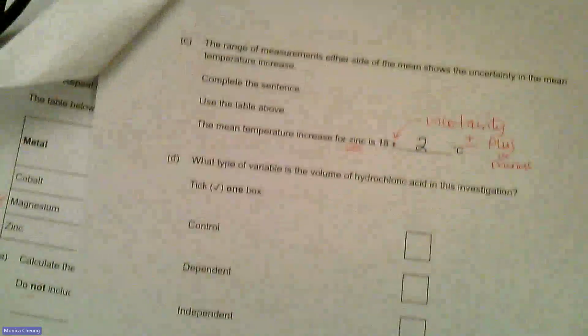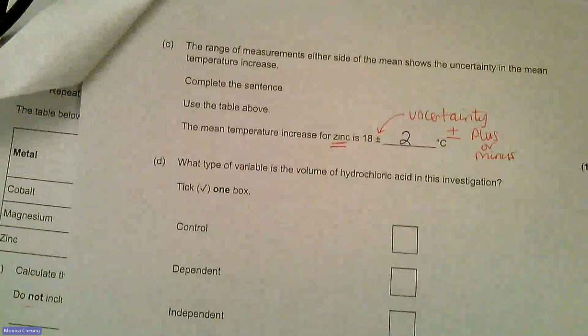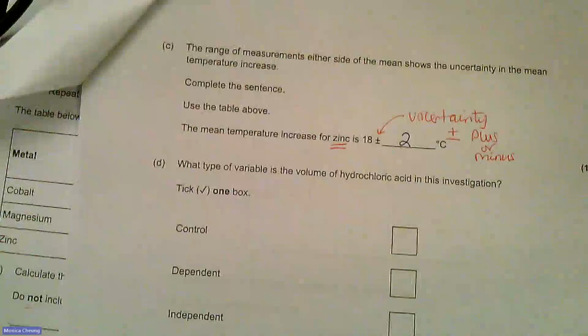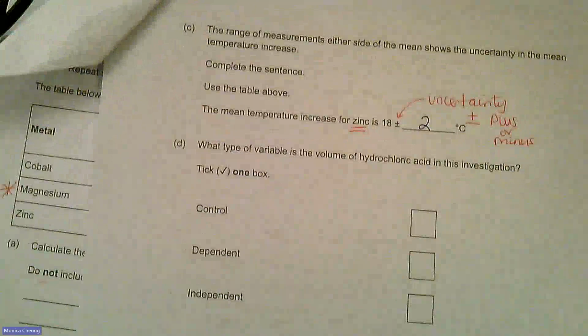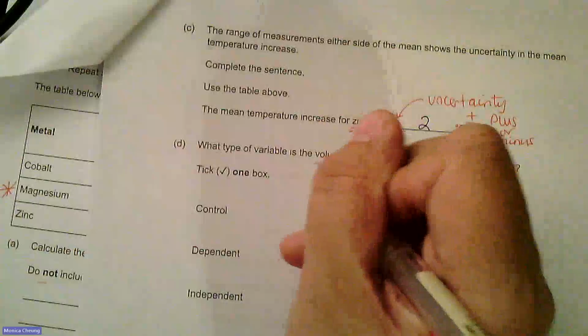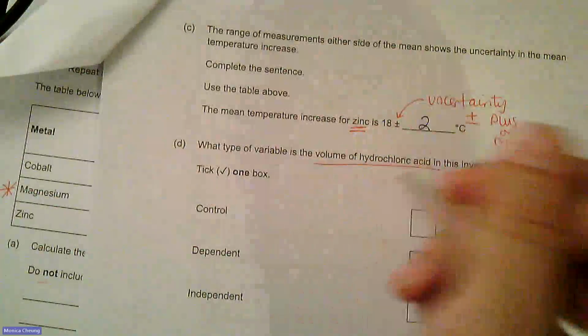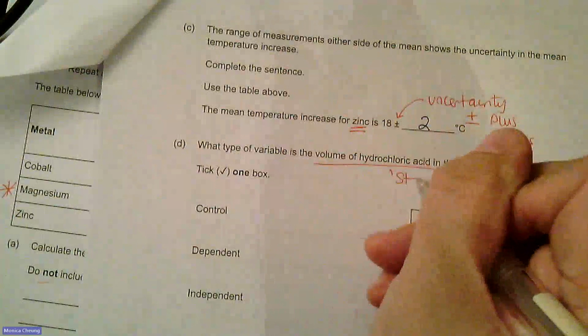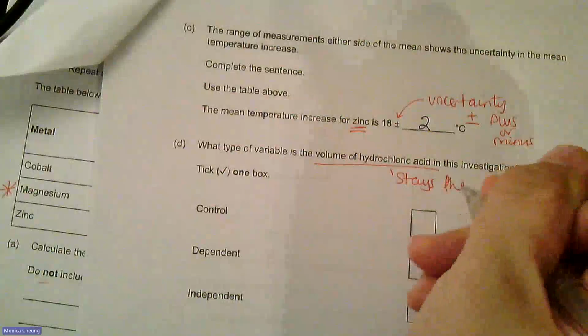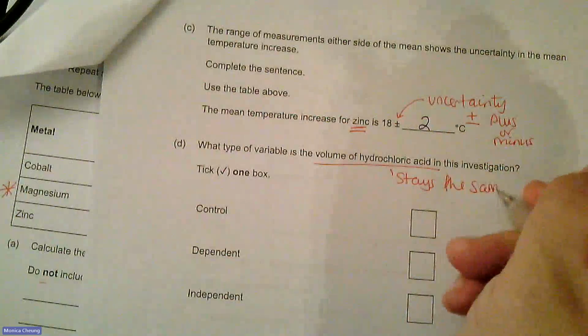My next question is, what type of variable is the volume of hydrochloric acid in the investigation? Is it controlled, dependent, or independent? Now, the volume of hydrochloric acid stays the same throughout.